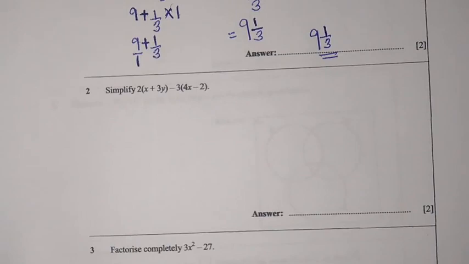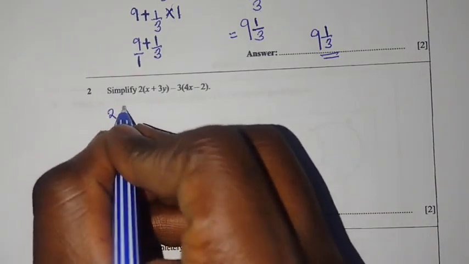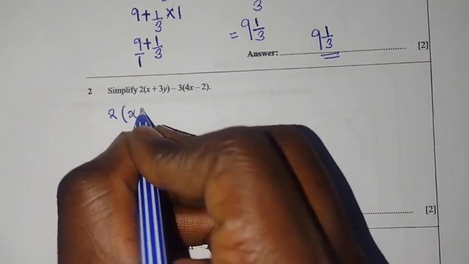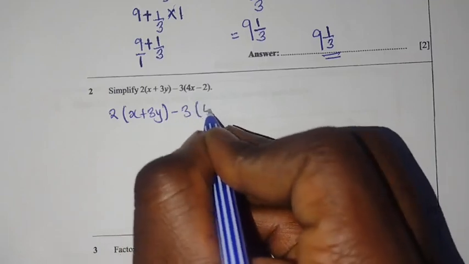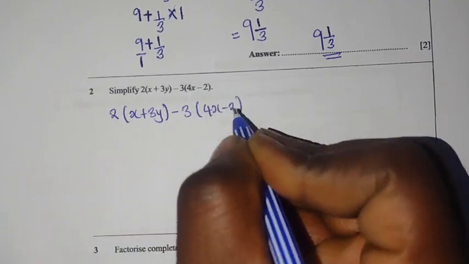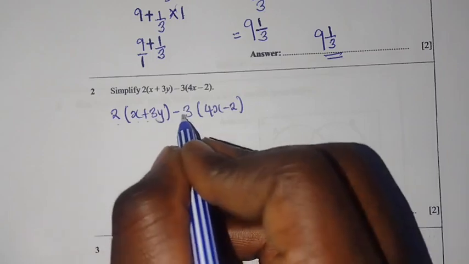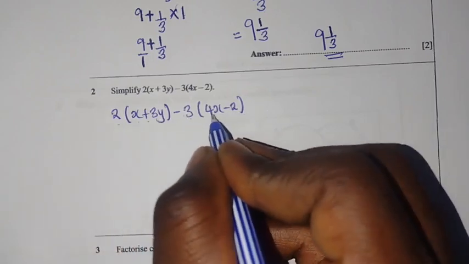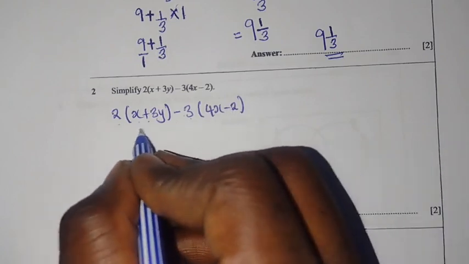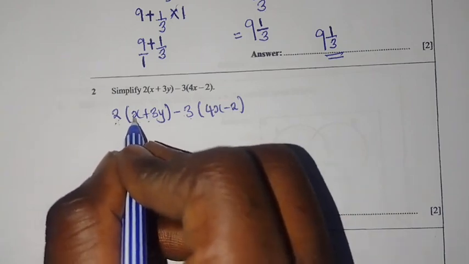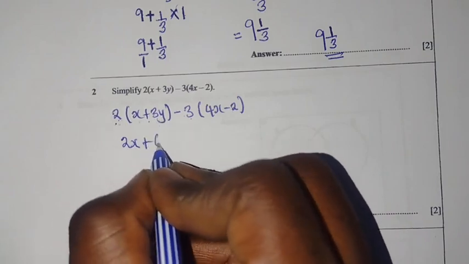Let us now come to our question 2. So this is our question 2. Simplify. They want us to simplify this expression. First we need to write the question, then we see how we can simplify. We have 2 outside the brackets, then x plus 3y in brackets, minus 3, and inside the brackets we have 4x minus 2. So step 1, open the brackets. You multiply with the 2 here. So 2 times x is 2x, 2 times positive 3y is positive 6y.